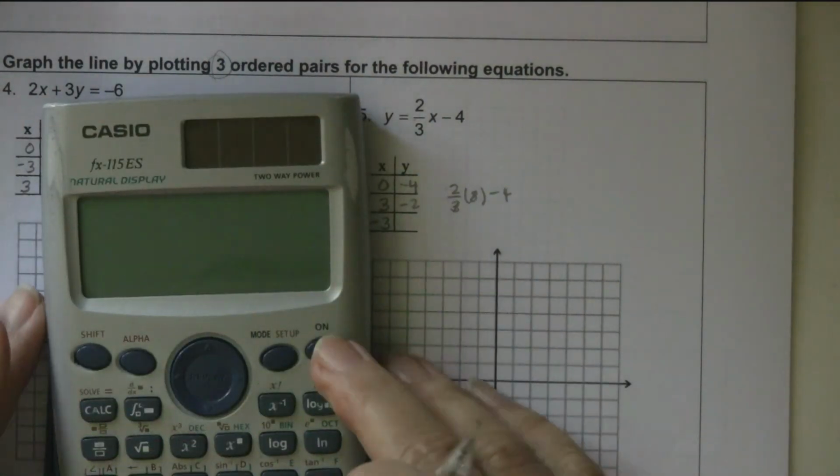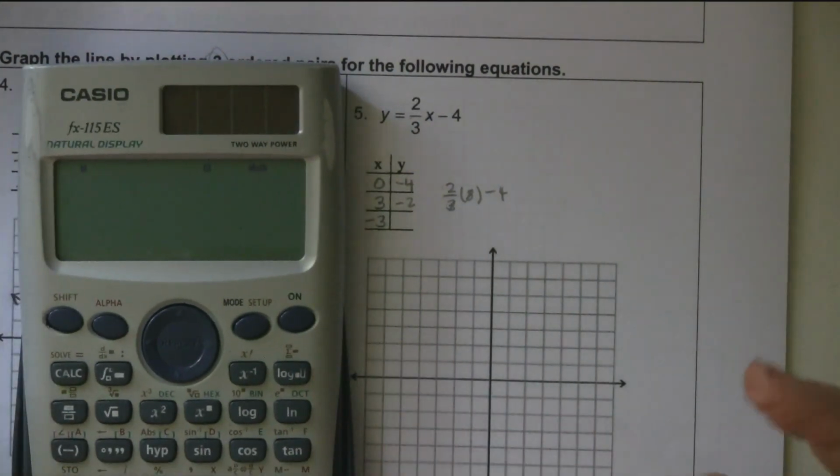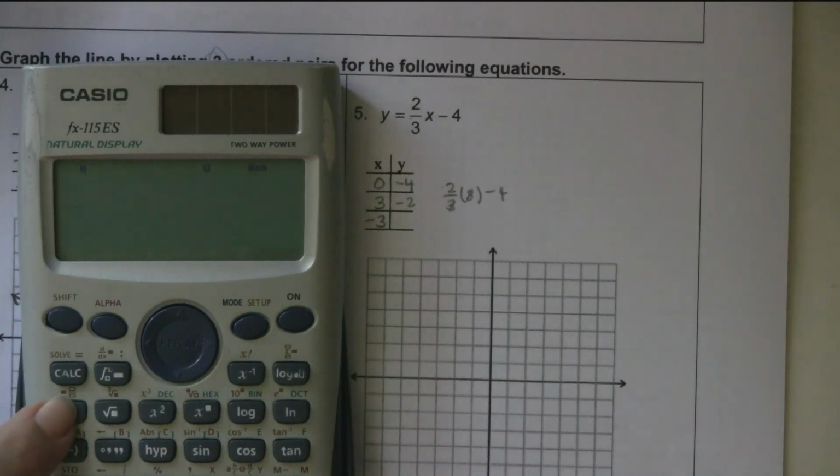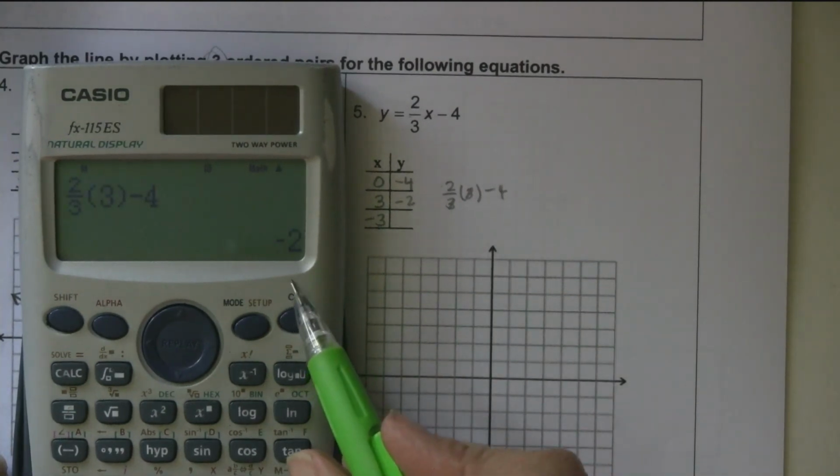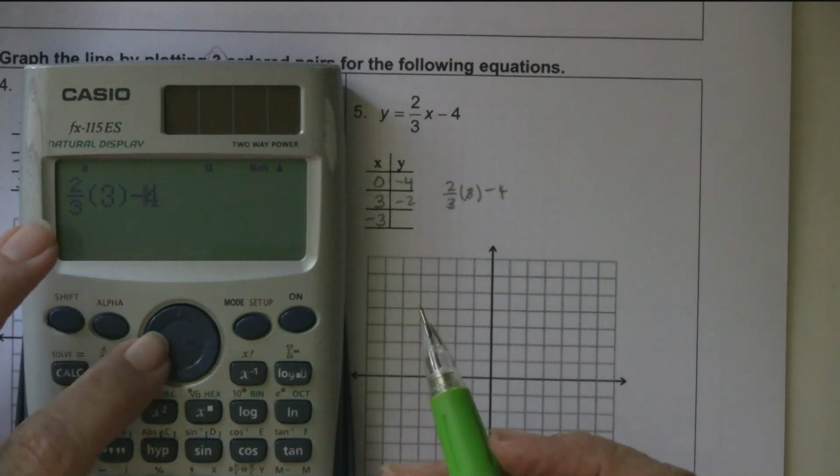And I get that. So multiplying fractions, I guess, is what I got going on here. You can use your calculator, right? And I'm okay with that. I say try it by hand and try it with your calculator so that you become more proficient with the other. So I was saying that was -2, and you can see that it is.